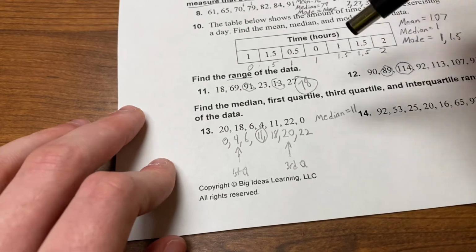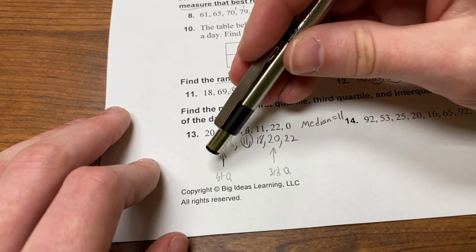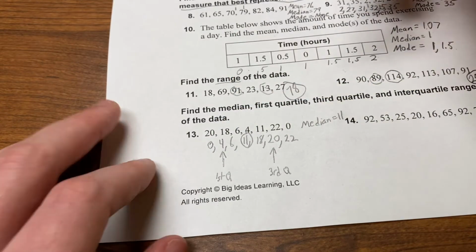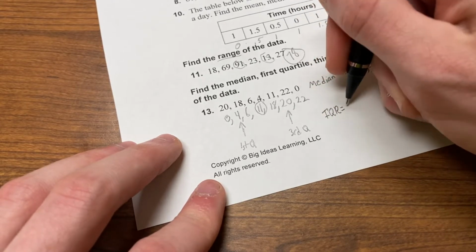So now we just have to find the interquartile range. We have to take the third quartile and subtract the first quartile from it. So 20 minus 4 is 16. So our IQR, interquartile range, is 16.